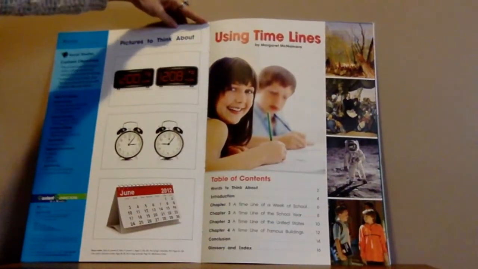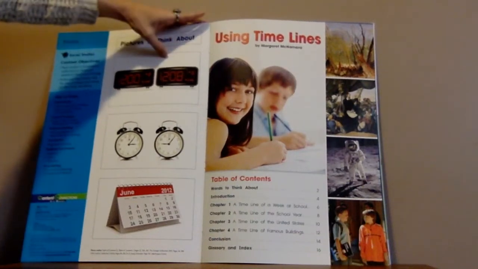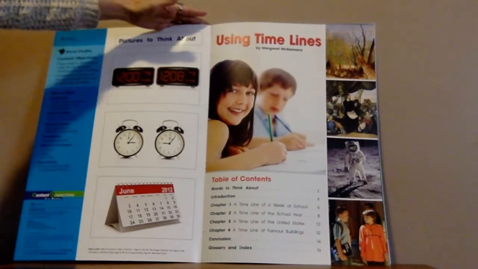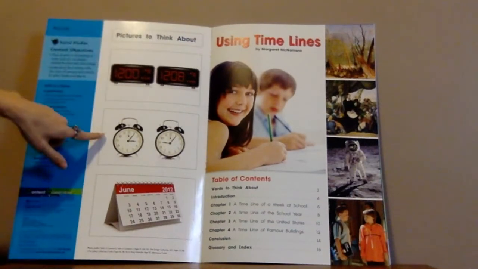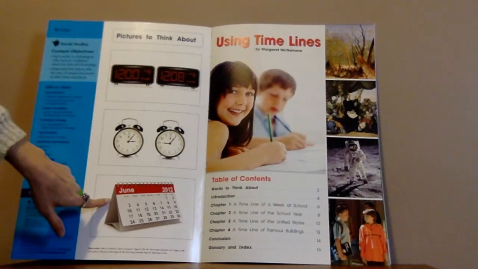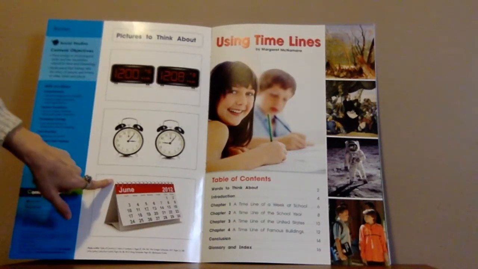First page says pictures to think about. Do you notice what this is? Yep, I do. It looks like an alarm clock. And here, there's another one. And this is a calendar. Those are all telling us about ways that time moves.